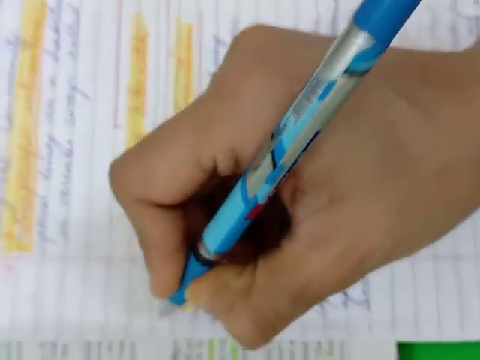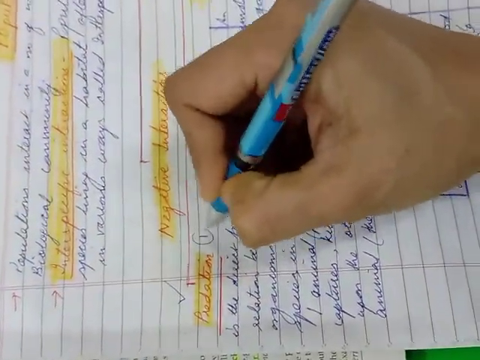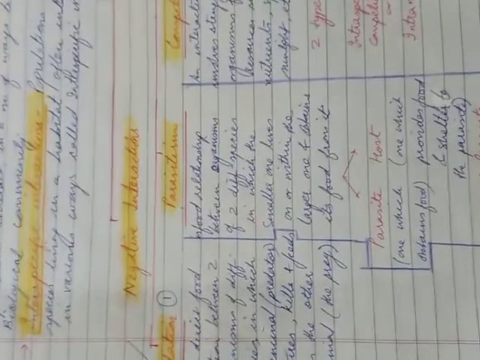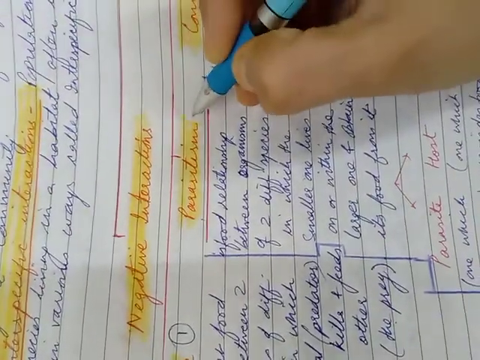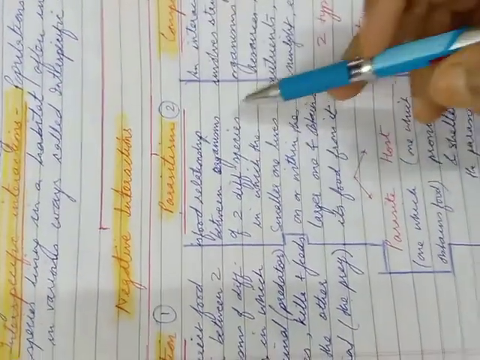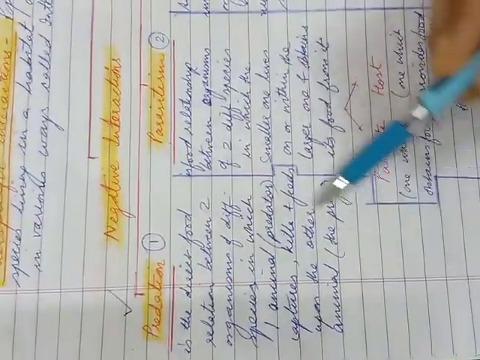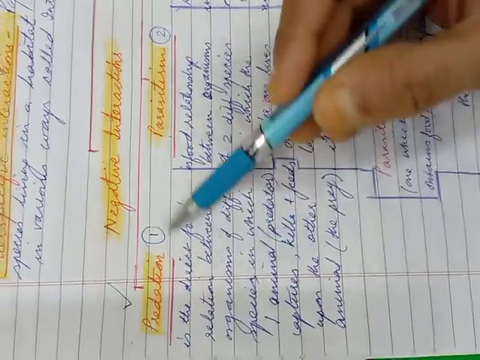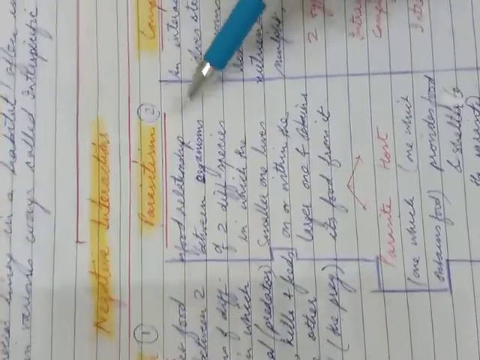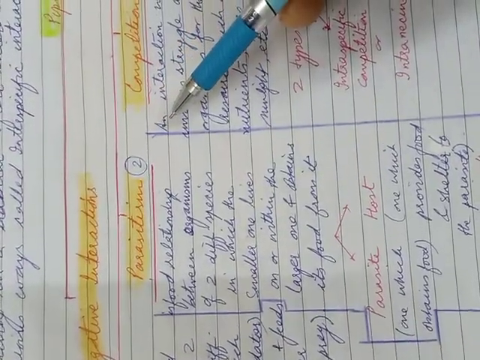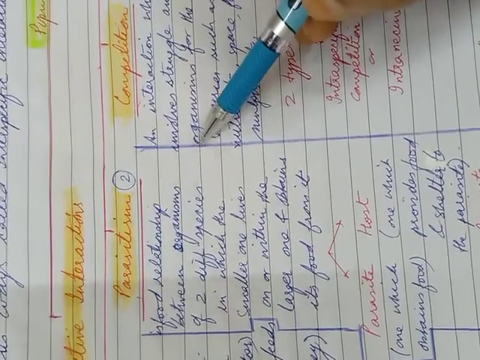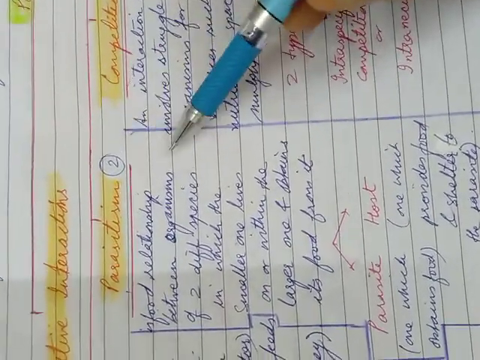I hope you've understood, children. Predation, the first form of negative interaction, is over. Alright, moving to the second interaction is parasitism. Parasitism is different from predation. In predation, the predator kills the prey. But parasitism, the parasite does not kill the host. It's a relationship between a parasite and a host.